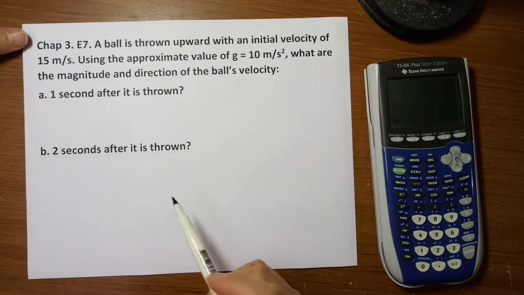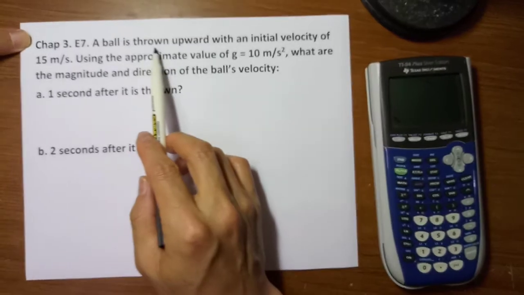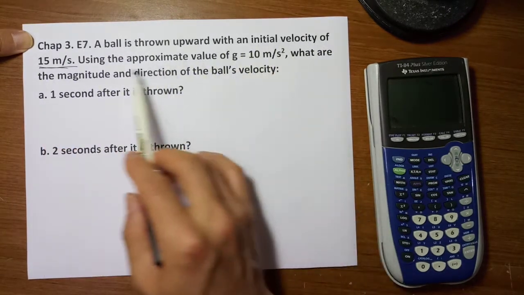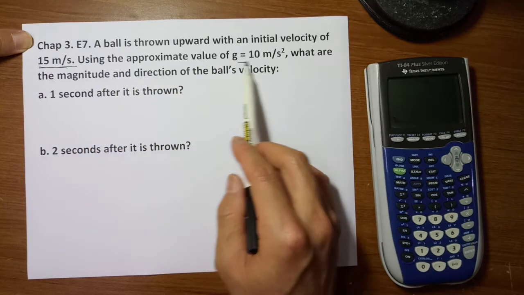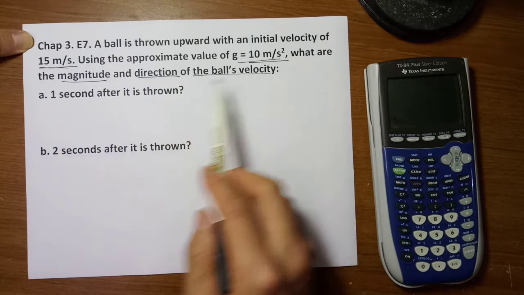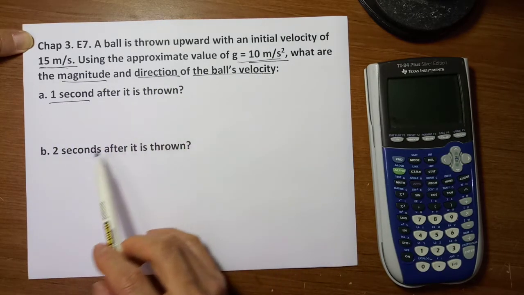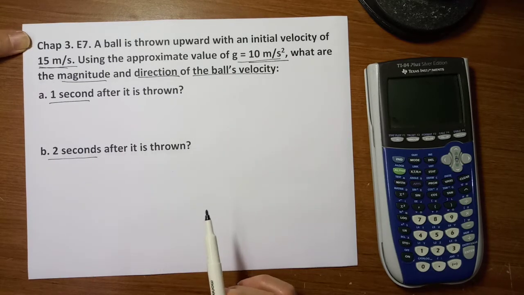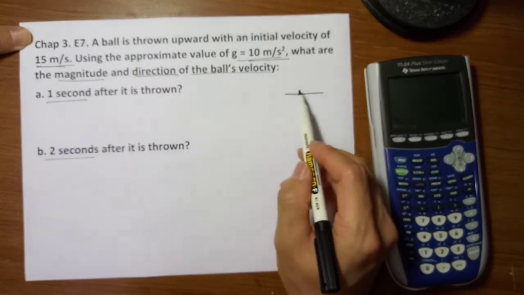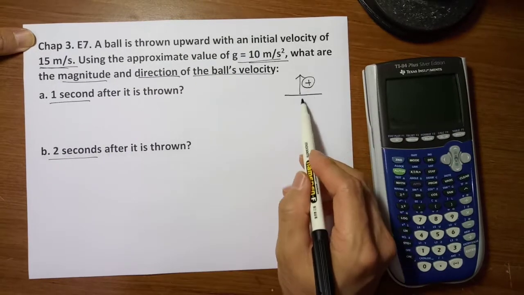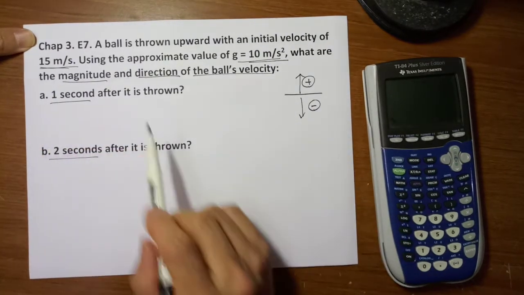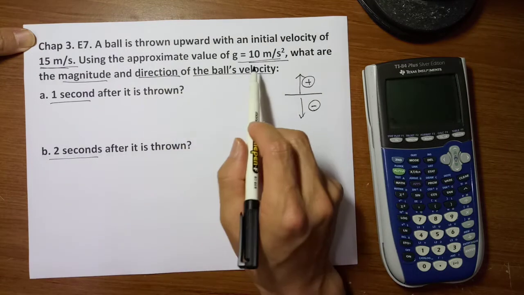Okay, let's solve chapter 3 exercise 7. A ball is thrown upward with an initial velocity of 15 meters per second, using the approximate value of g as 10 meters per second squared. What is the magnitude and direction of the ball's velocity 1 second after it's thrown, and 2 seconds later? We already defined upward as positive and downward as negative. This says upward, but gravity is always downward, right?